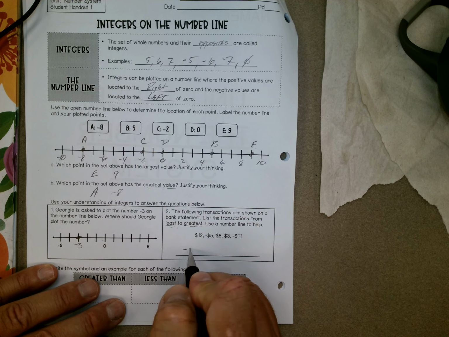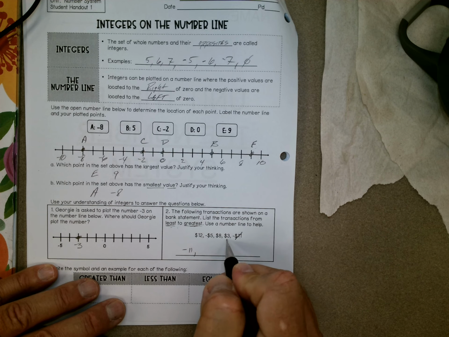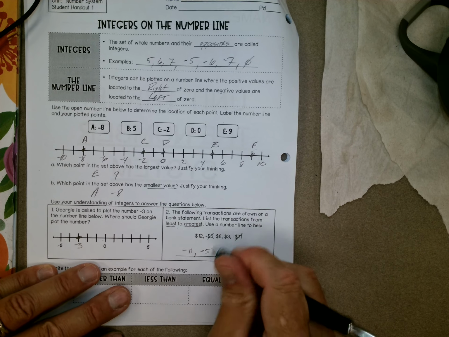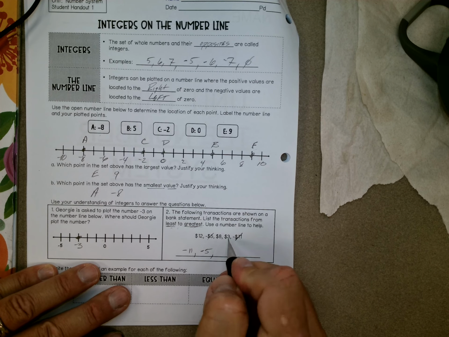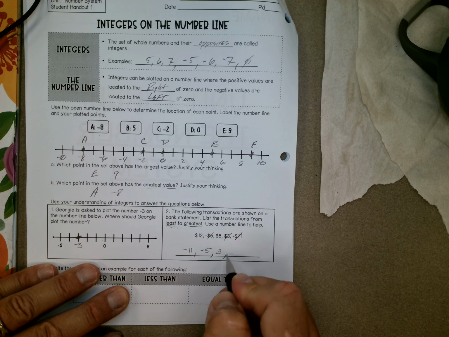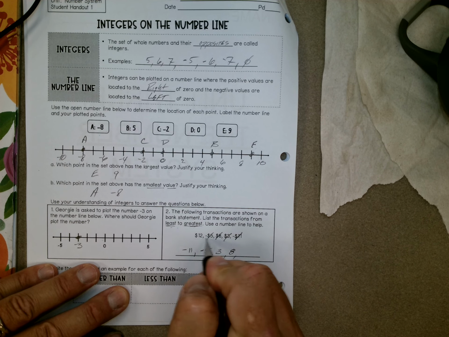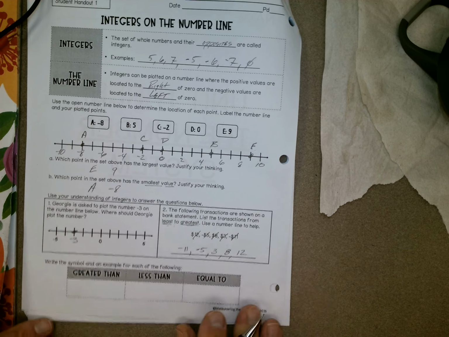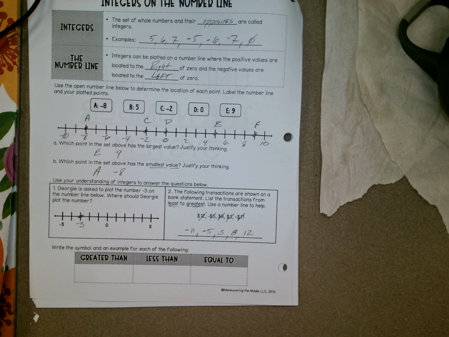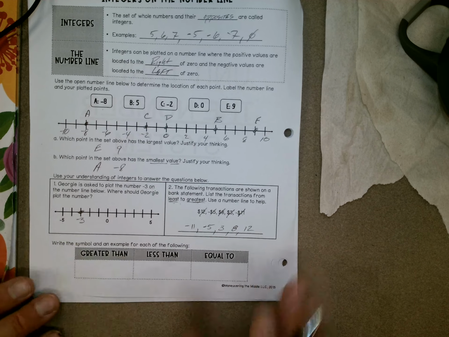Least to greatest would be -11, -5, 3, 8, and 12. So pretty easy stuff there. All right. So we're in pretty good shape so far. Again, stuff that you probably know.